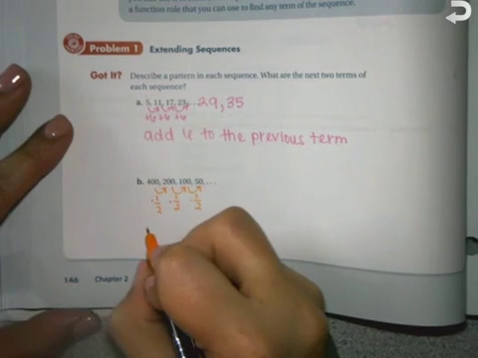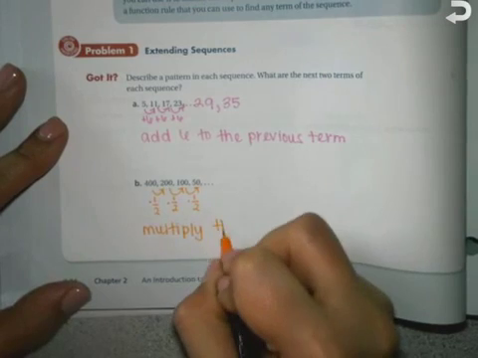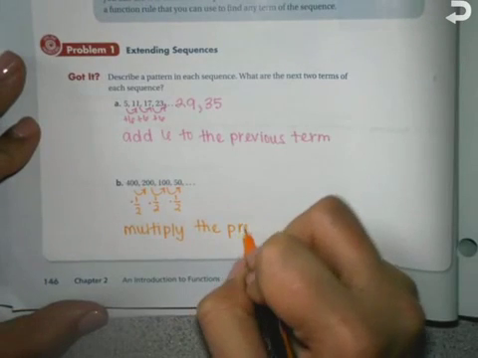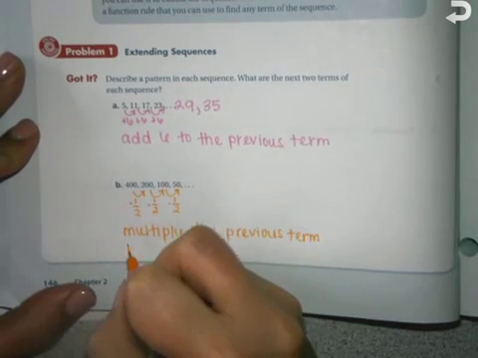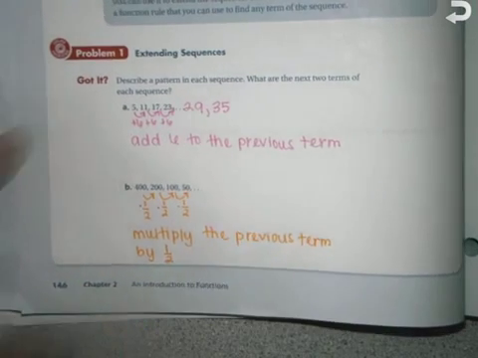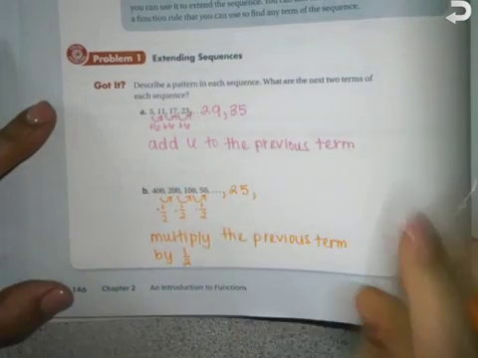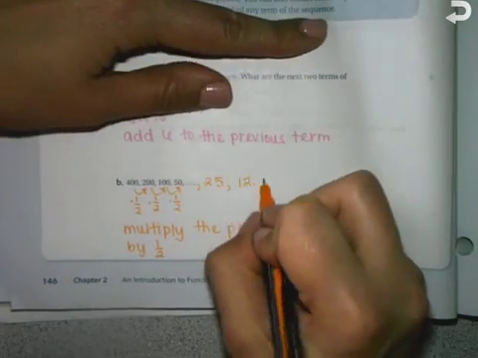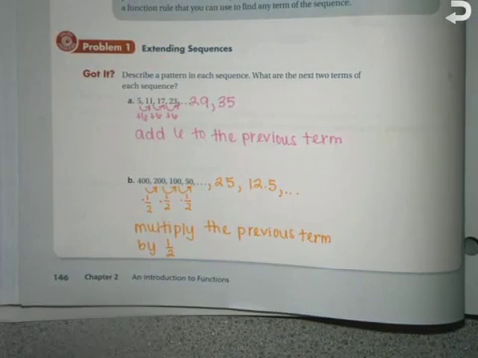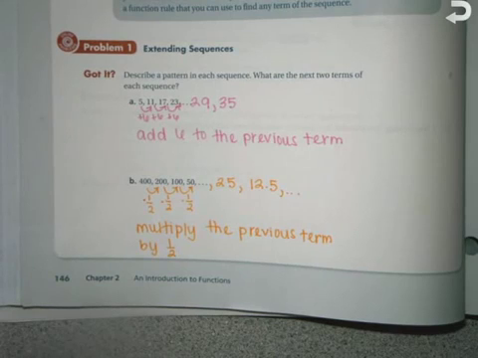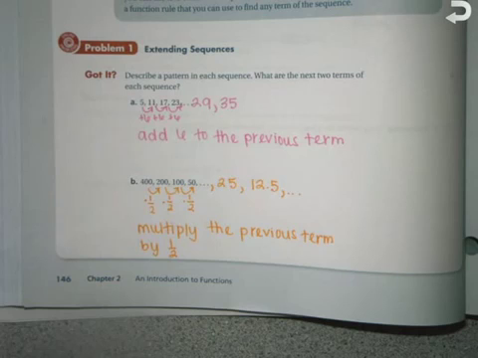So then the pattern would be to multiply the previous term by what? By 1/2. So then what would be the next term? 25, and what would be the term after that? 12.5. Dot, dot, dot. Okay? Not too bad? That's half of your homework, is just figuring out the pattern and telling me the next two terms.